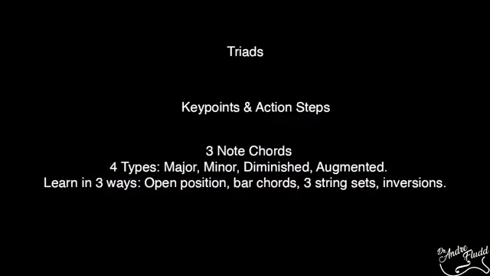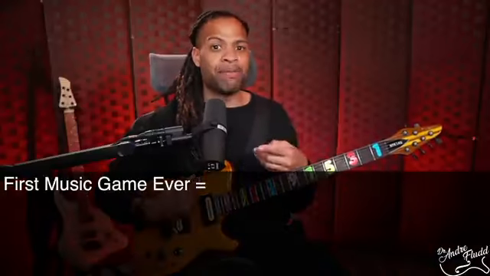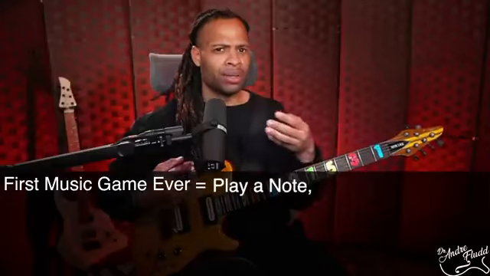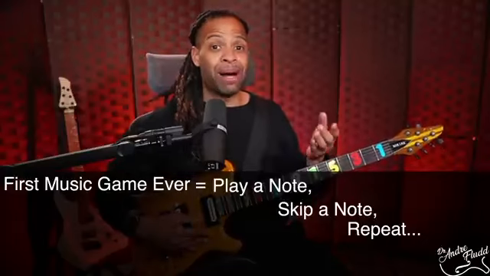And now we're on to 7th chords. Triads, tricycle, triangle, 3. So 7th chords must have 7 notes. Actually, no. 7th chords only have 4 notes, but to explain why, we need to learn about the first music game ever created, and it's called play a note, skip a note, repeat. And the rules of this game teach us a lot about chords.